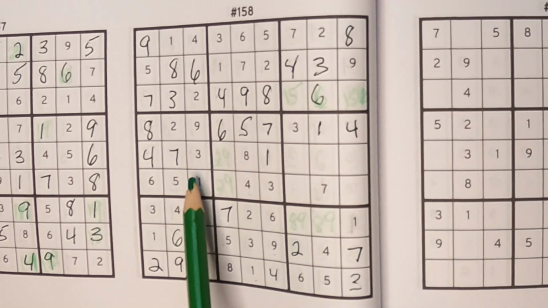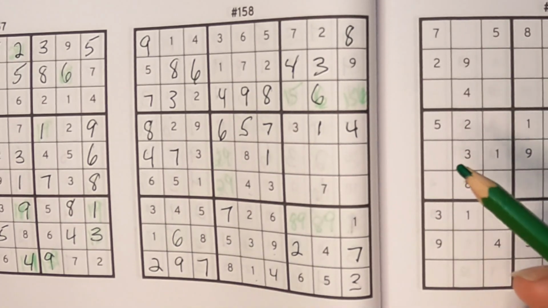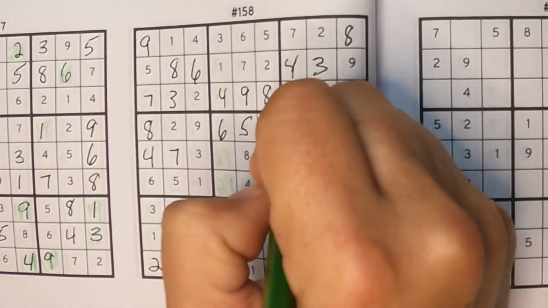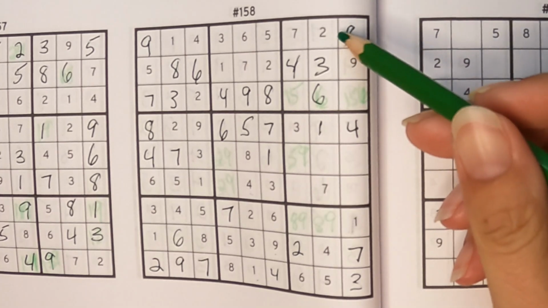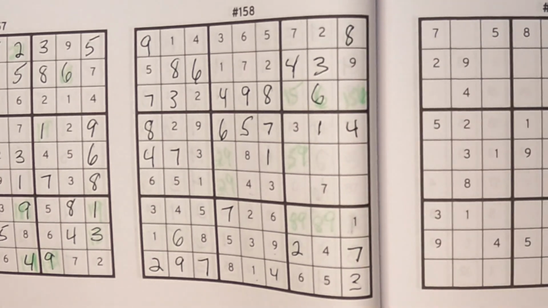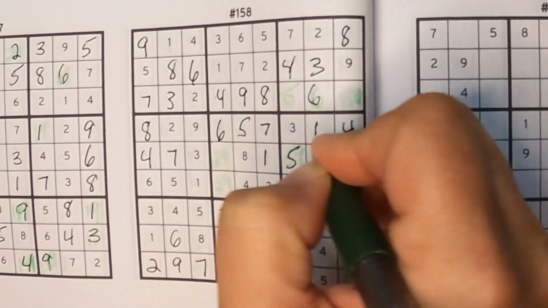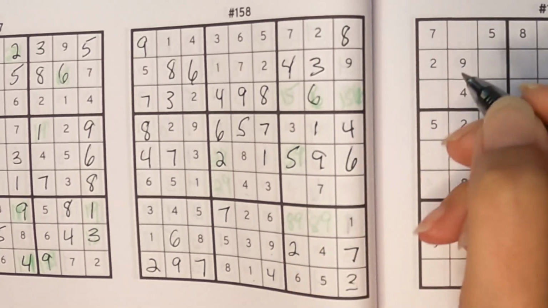For this row now, we're missing 2, 5, 6, and 9. We've got 2 and 6 here, so 5, 9. 2, 5, and 6 here, so this is our 9. That makes this our 5. This our 2 and 6.